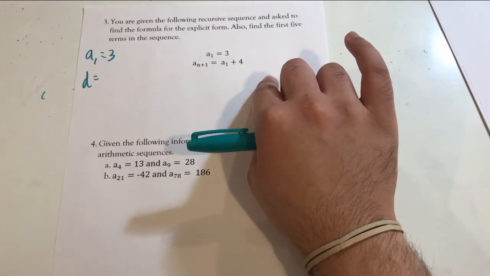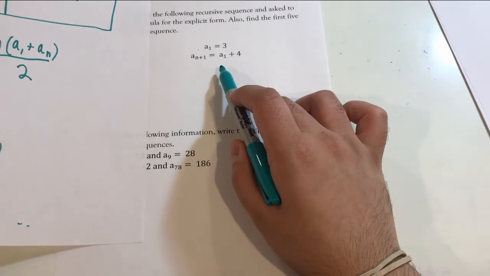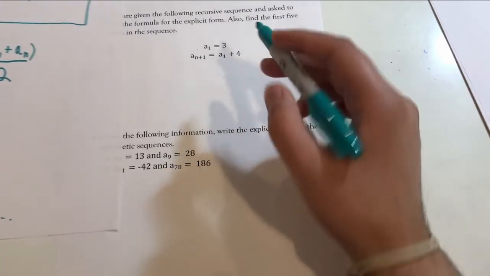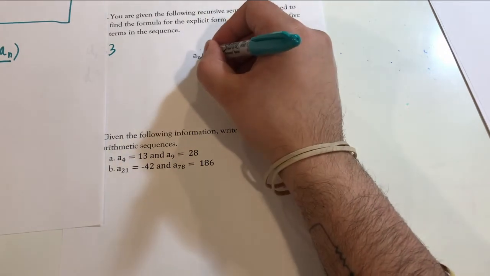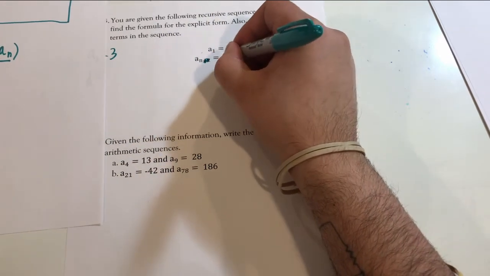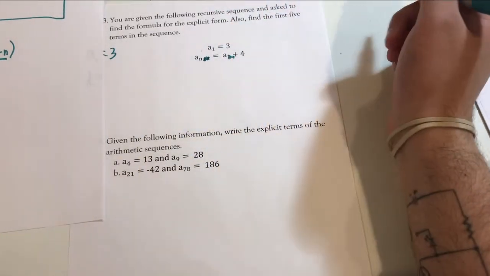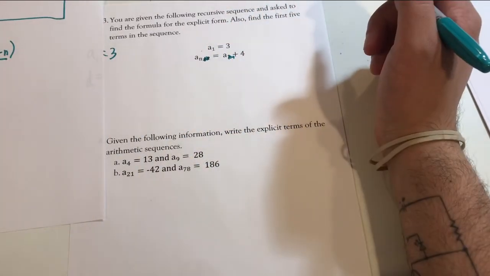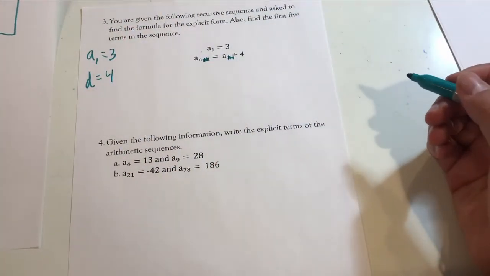If you're familiar with the recursive formula, you should know the thing being added to that. Ooh, this is written somewhat incorrectly. This should be a sub n, and this should be a sub n minus 1. Anything added to the a sub n minus 1 should just be the difference factor. So our difference factor is 4.